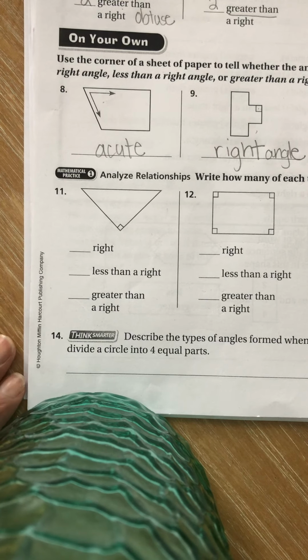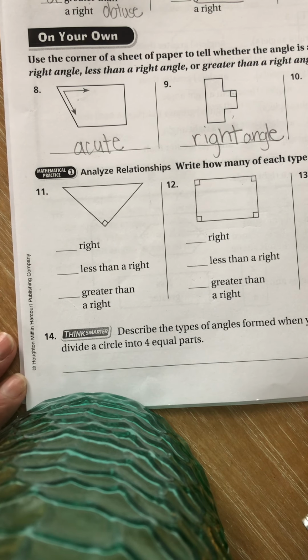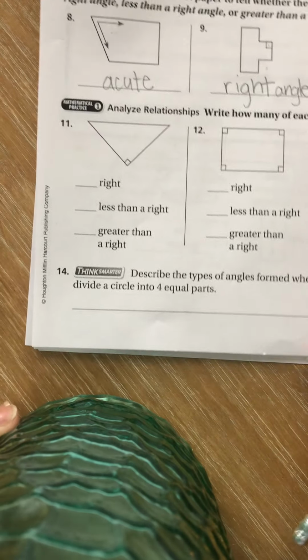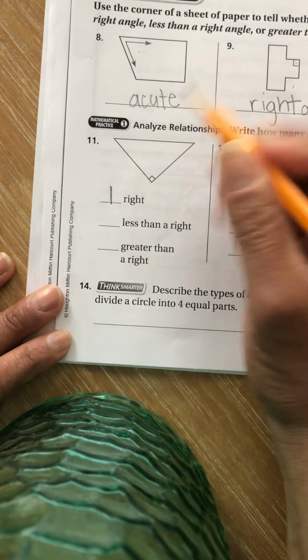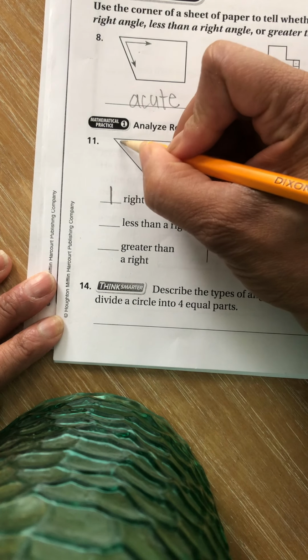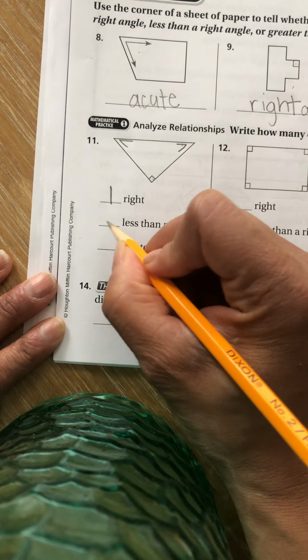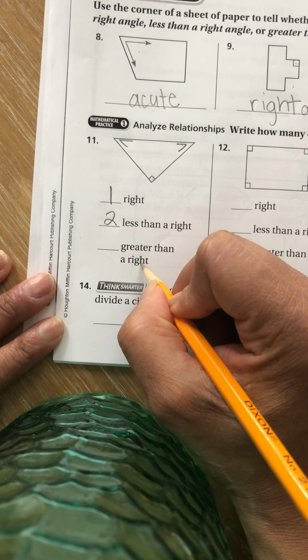Number 11, analyze relationships. Write how many of each type of angle the shape has. Well, there's a perfect square in the corner, so there's one right angle, which is this one. How many are less than a right? That one and that one. Those are acute angles, so there's two of them. Are there any greater? No.